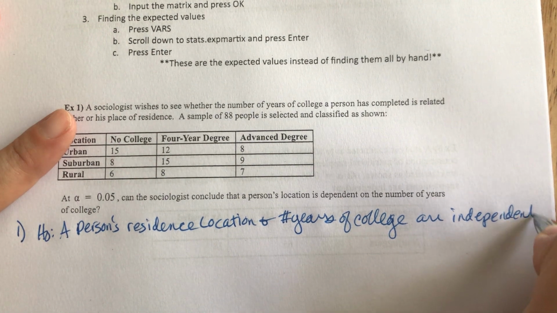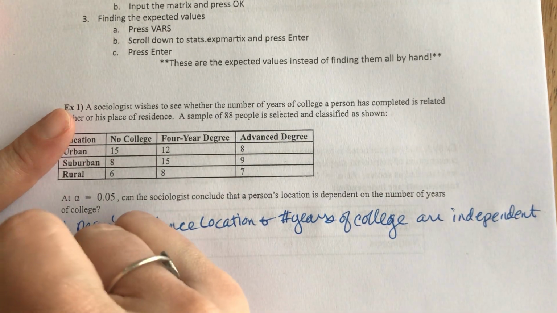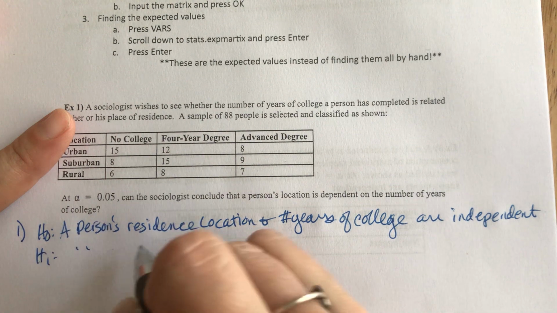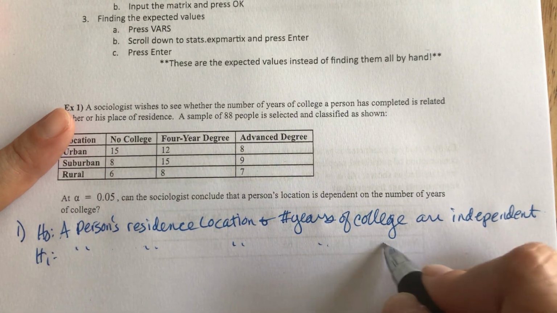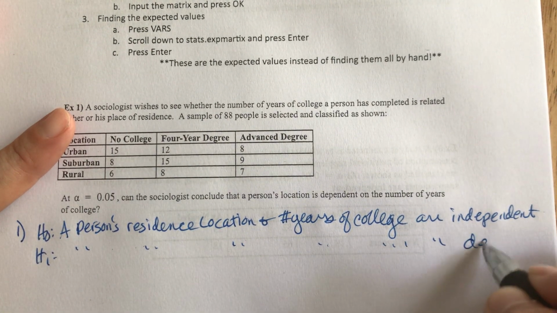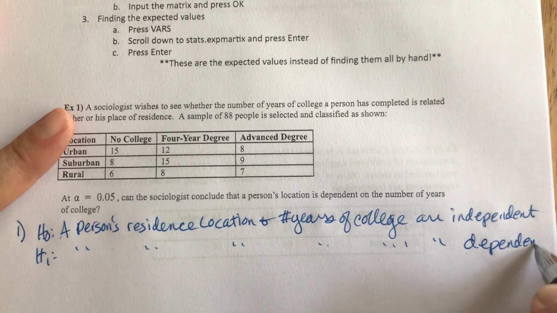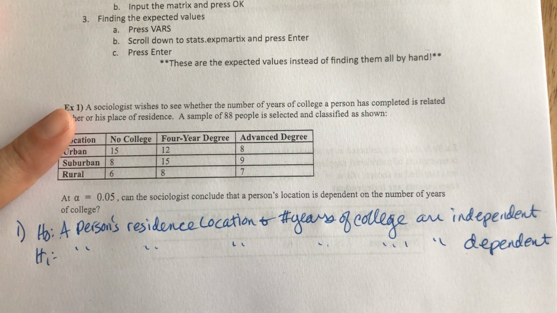You have to write it out nicely the first time, thoroughly. And then for your alternate, I'm okay if you say a person's residence location and number of years of college are dependent. And you can just use the quotes to accomplish that.